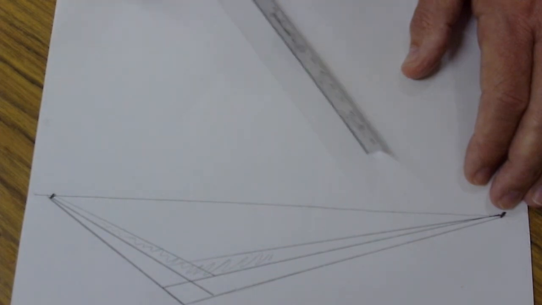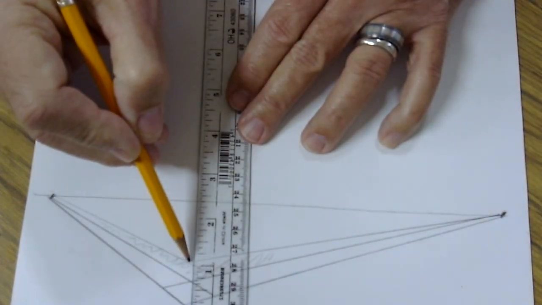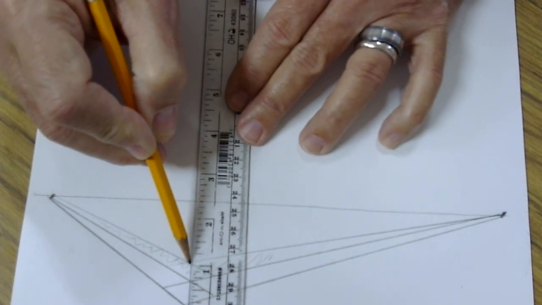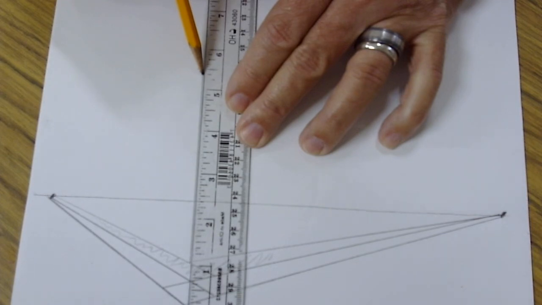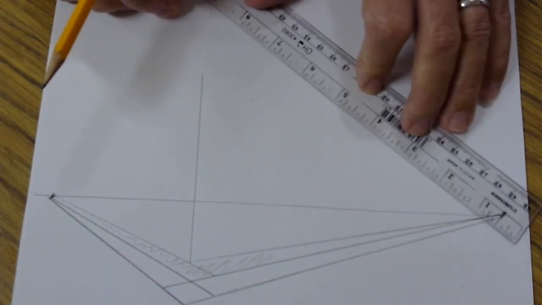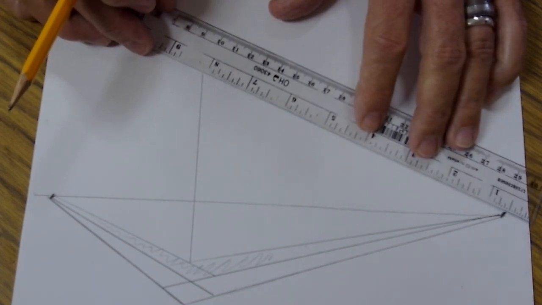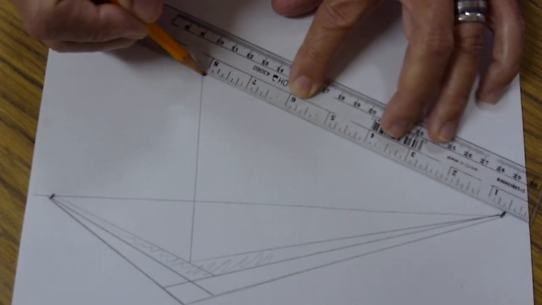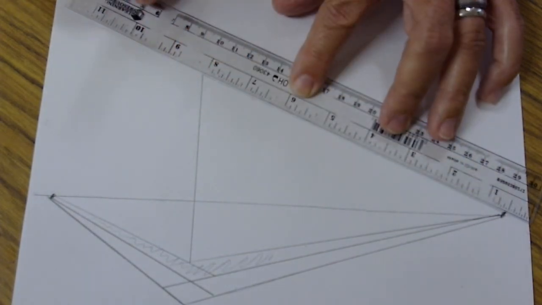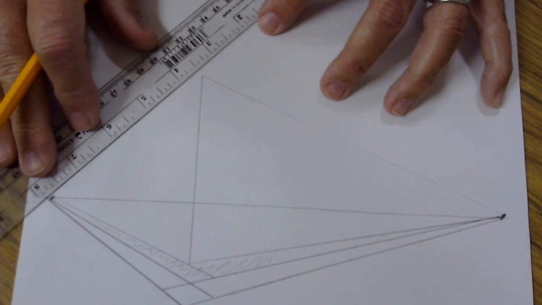I'm just putting that in there for my own reference. So from this point, I'm going to draw a line straight up. A vertical line. And then from the top of that, I'm going to draw a line to the vanishing point and a line to this vanishing point.